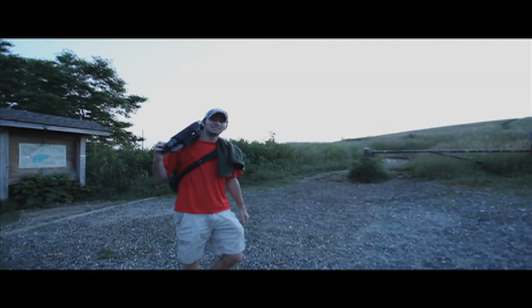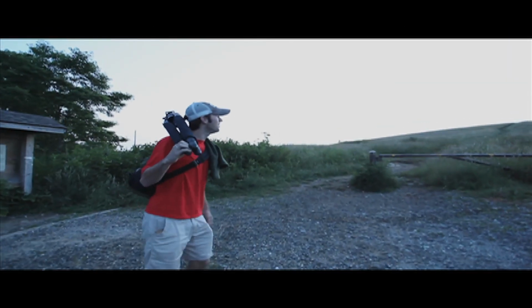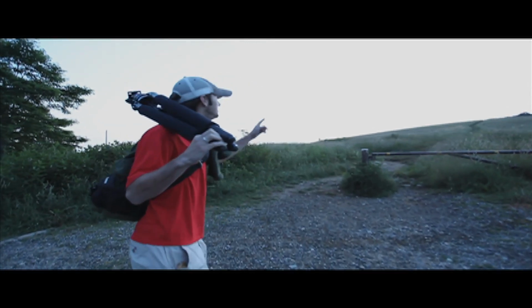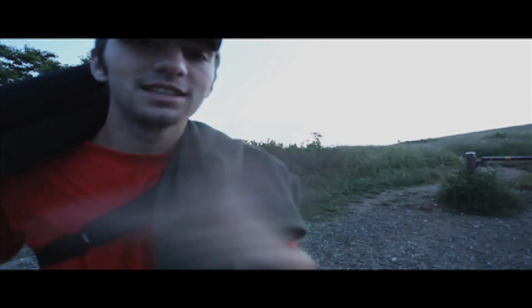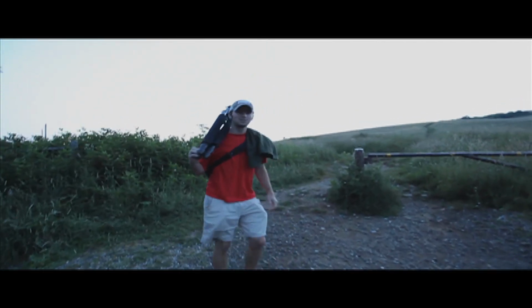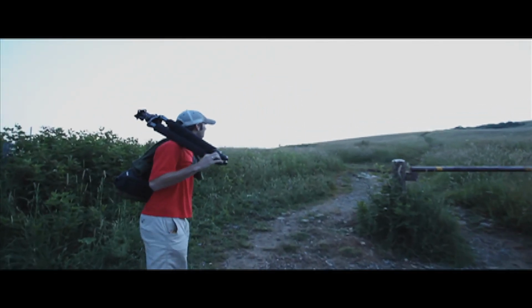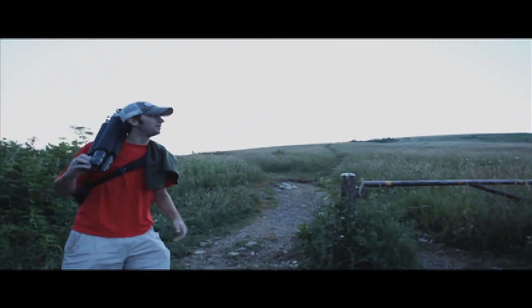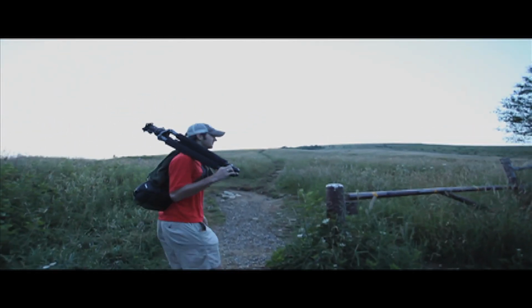Alright guys, we are here, it's about 6:15. We are here at Max Patch, North Carolina. Obviously, as you can tell, you got some flies on you. Let me get that off. Absolutely gorgeous view. Doesn't look like there's a lot of clouds, but we're going to get to the top and we'll see what we see. We'll let you guys see the awesome view. So let's go.